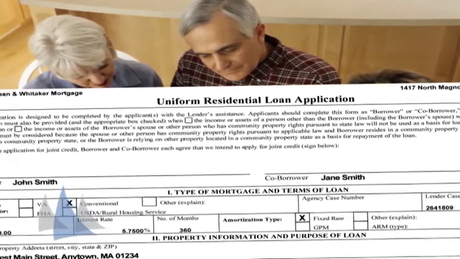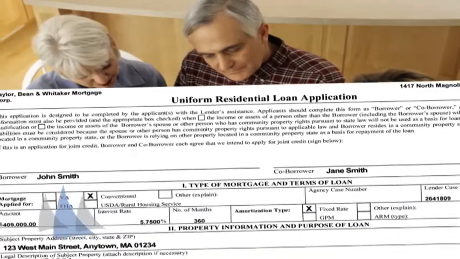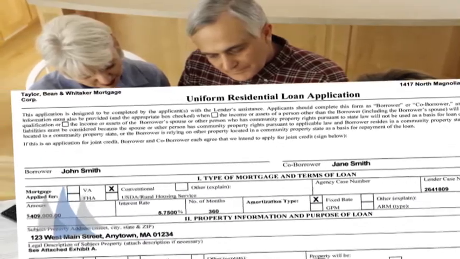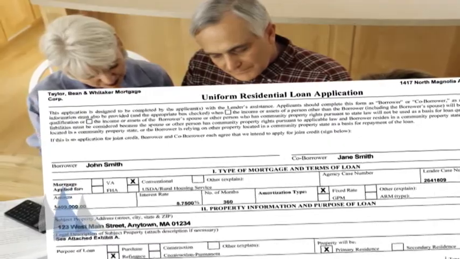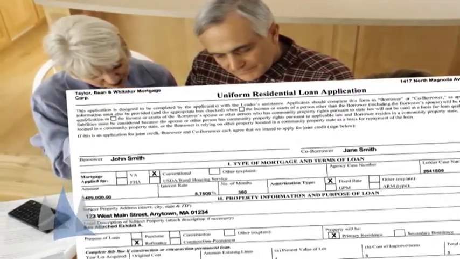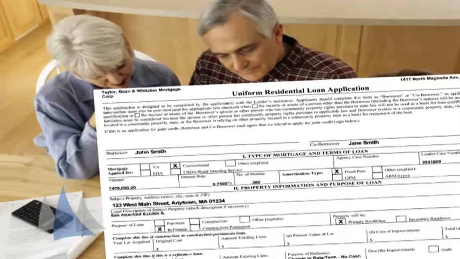And if you're applying for joint credit, there is language at the top of the application that needs to be acknowledged by both borrowers, confirming that you each understand the rights and obligations of applying for credit with another person.